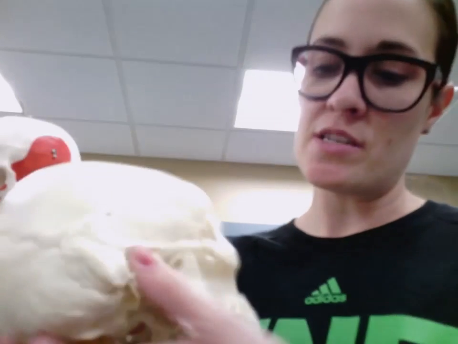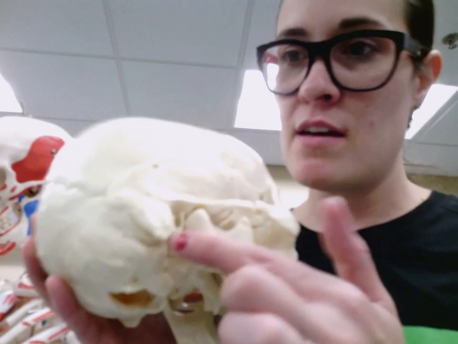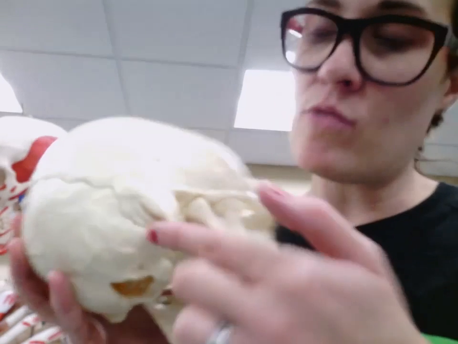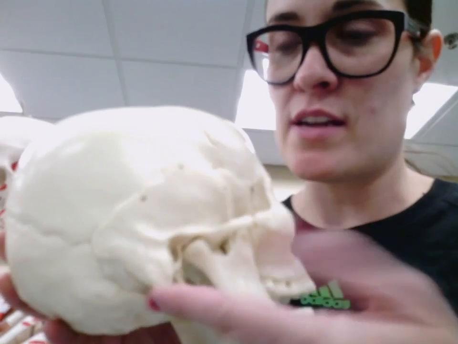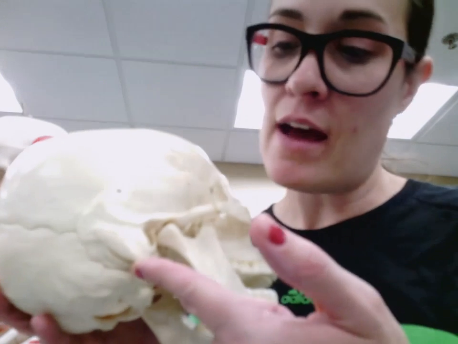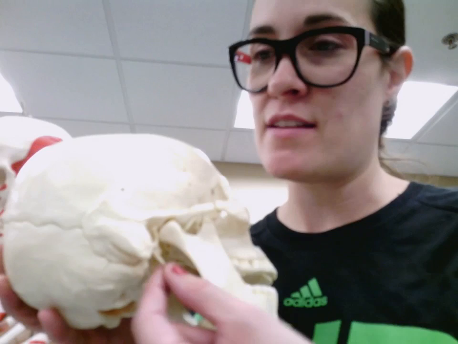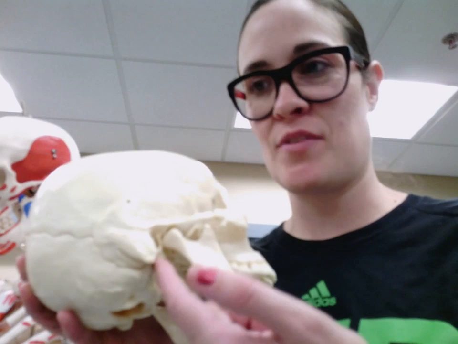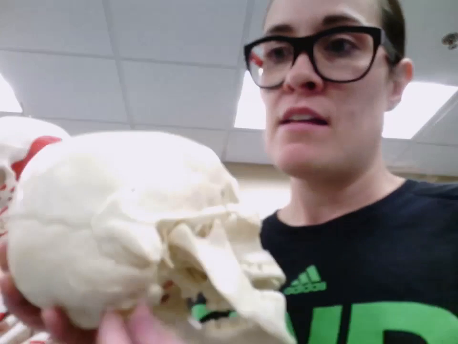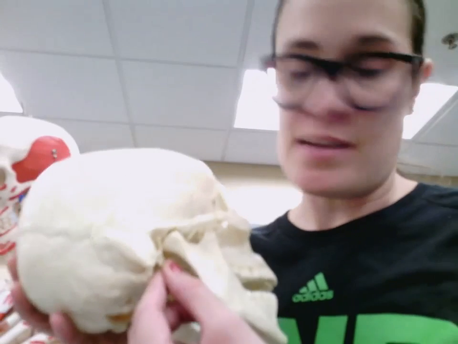Other specific parts of the bones that you need to be able to name. Here's our temporal bone again, right here. This little rounded part right here, which is also an attachment for muscles, is called the mastoid process. Anterior to that, and somebody said the other day it looks like a shark's tooth, which is a good analogy, is the styloid process.